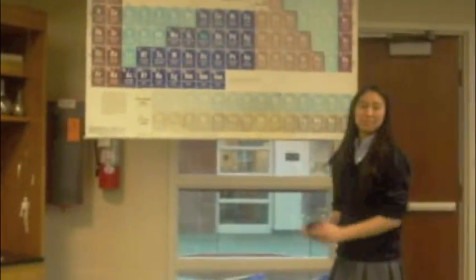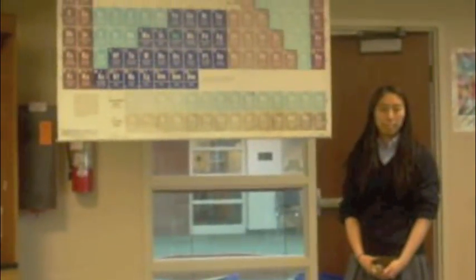The second trend is ionization energy. Ionization energy is the energy needed to strip an electron from its atom, a trend which increases left to right due to a larger nuclear attraction to the electron. From top to bottom, ionization energy decreases because the electrons reside in orbitals that are farther from the nucleus and are more prone to escaping.